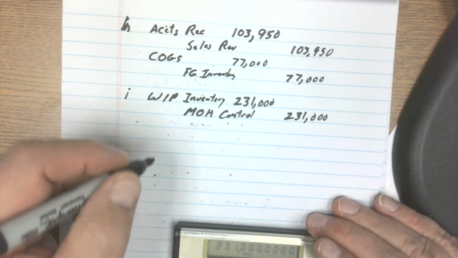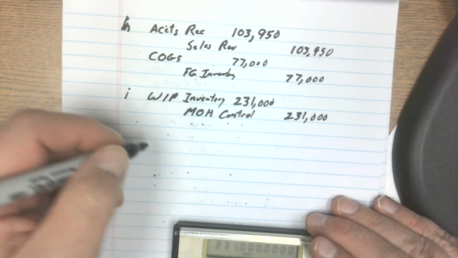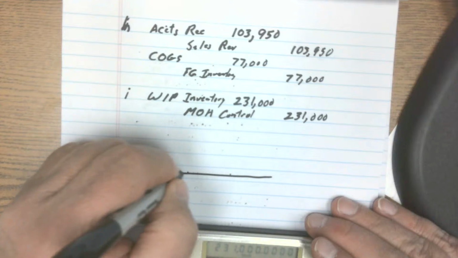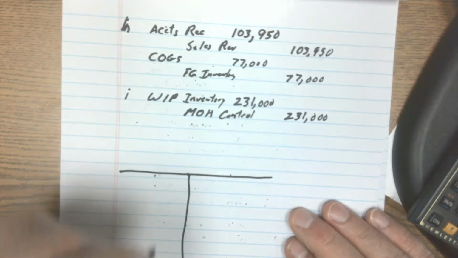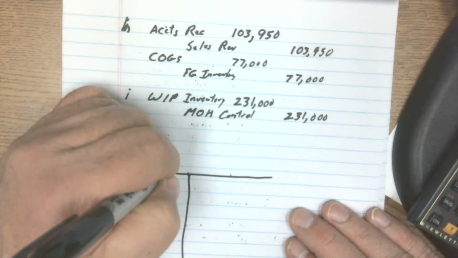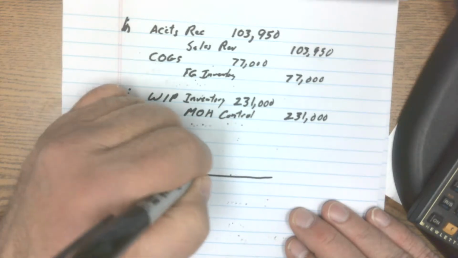So I'm going to leave a space for the journal entry. I'm going to make a T account here. And this will be our manufacturing overhead control.